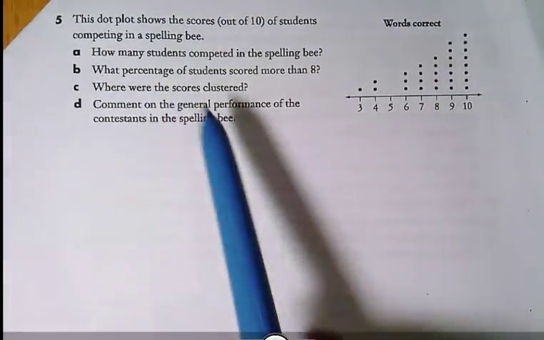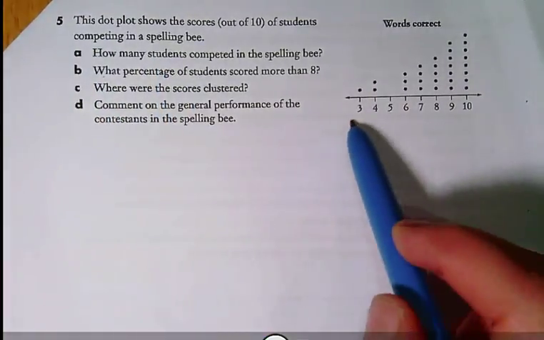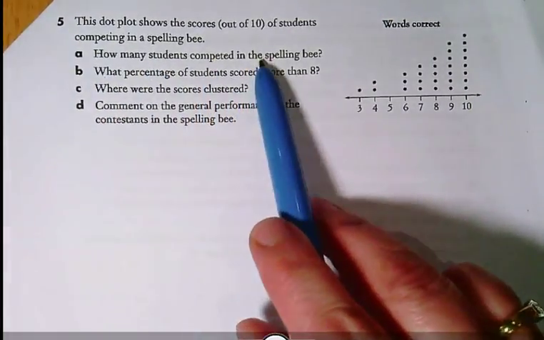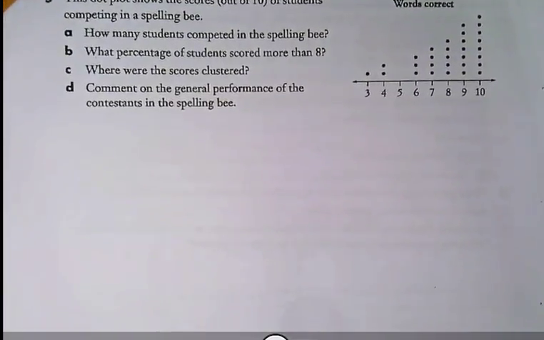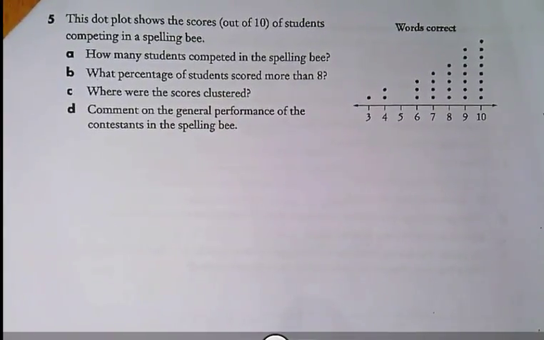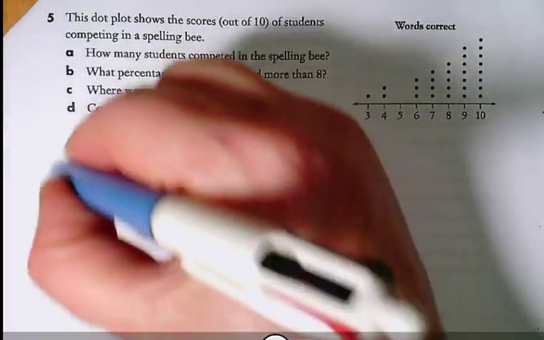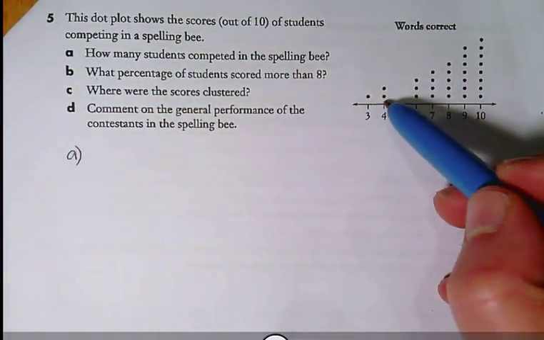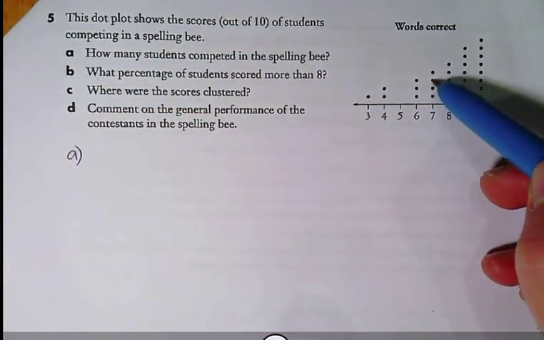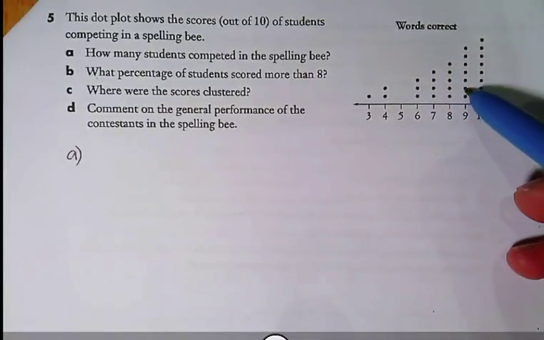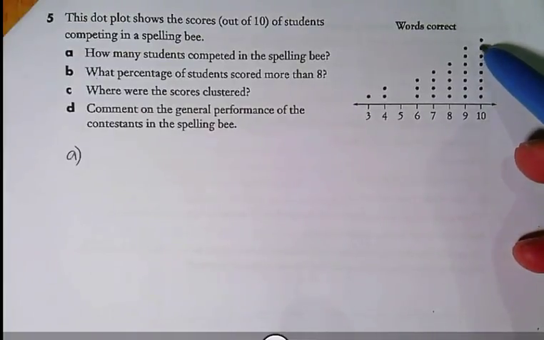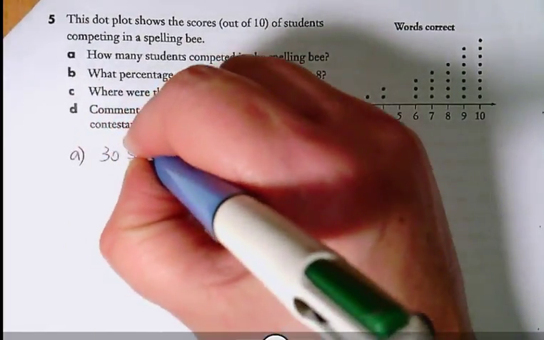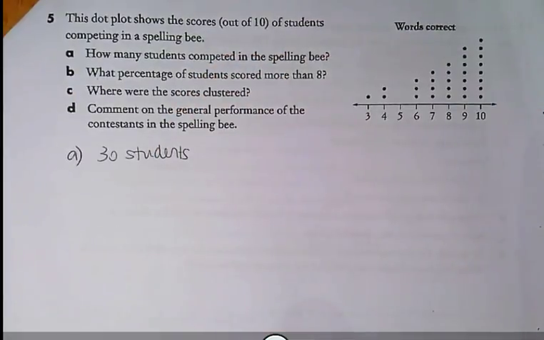Okay, another dot plot question. This dot plot shows the scores out of 10 of students competing in a spelling bee. So how many students competed in the spelling bee? Remember that each dot represents a person. Look, you can just attempt this question and then you can turn on the video later and just check your answers, okay? So the number of students, we've got 1, 2, 3, 4, 5, 6, 7, 8, 9, 10, 11, 12, 13, 14, 15, 16, 17, 18, 19, 20, 21, 22, 23, 24, 25, 26, 27, 28, 29, 30 students, okay? So there are 30 students that attempted there.